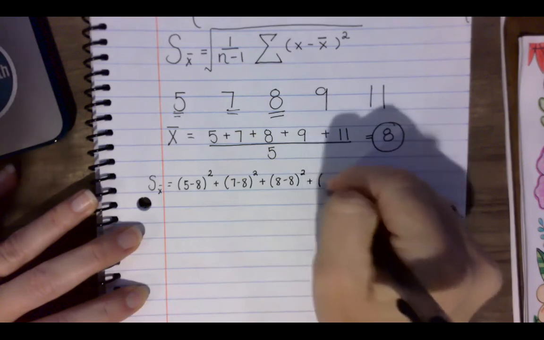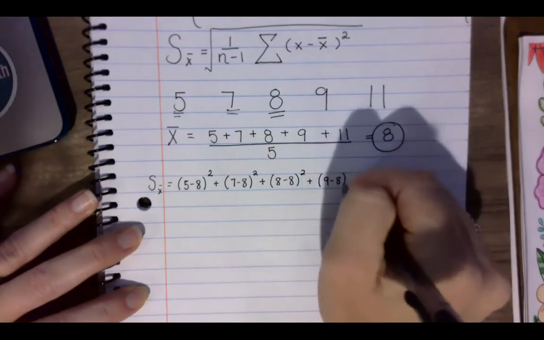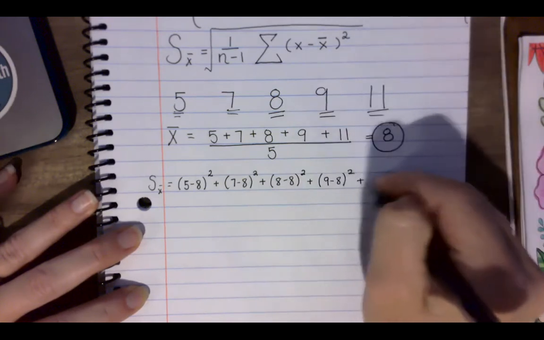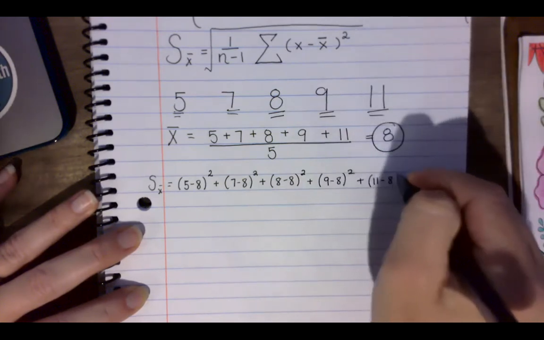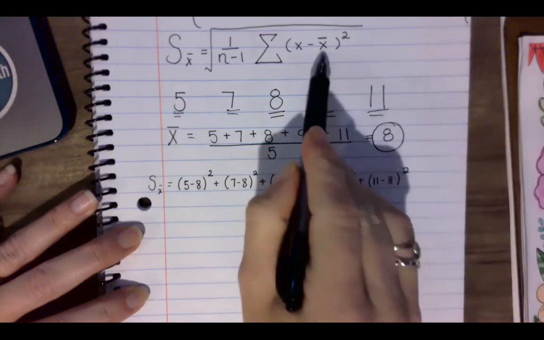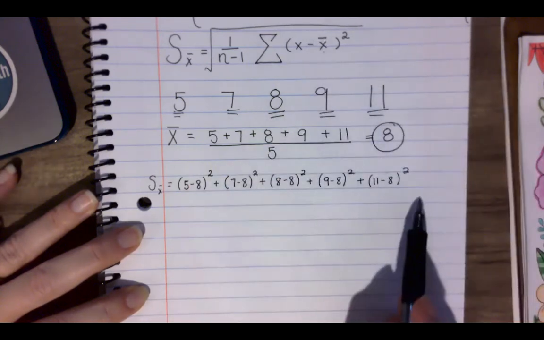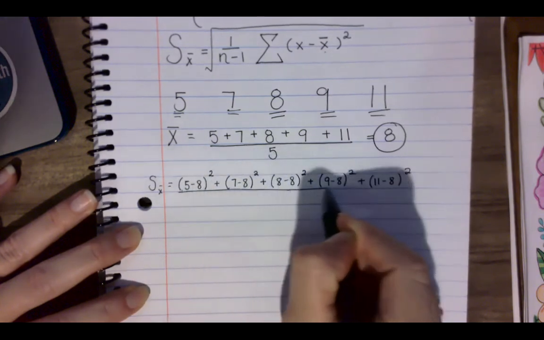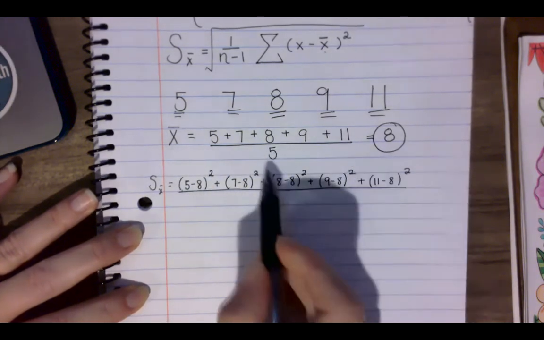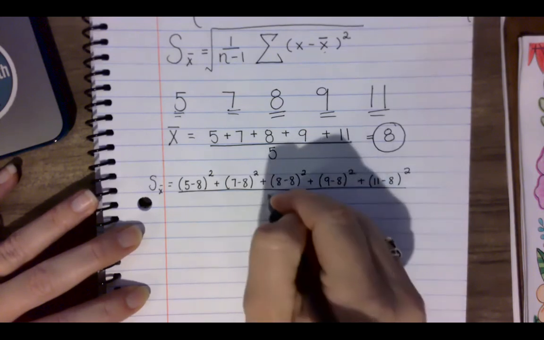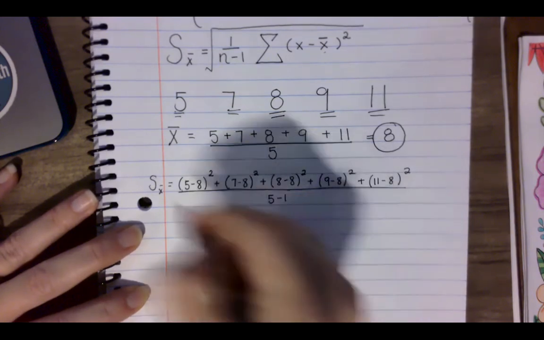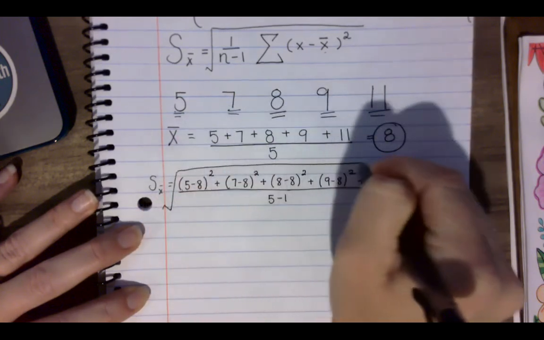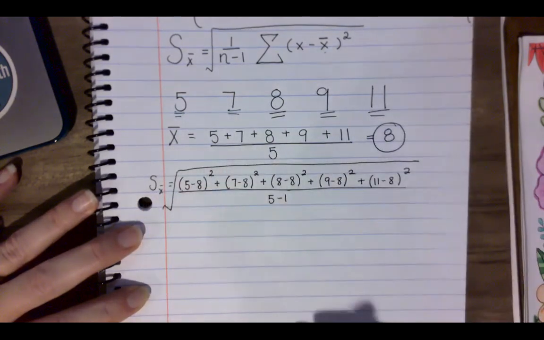Plus 9 minus 8, and I'm going to square that. And last but not least, I have 11. 11 minus 8, and I square that. So I've taken the mean and subtracted it from each one of my values. I'm also going to divide by the number of terms minus 1. So there were 5 terms here, so I'm going to do 5 minus 1, and at the end, I'll square root. I want to simplify all of this before, so I'm going to break it down.